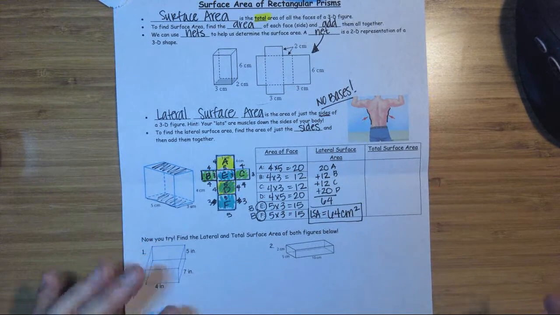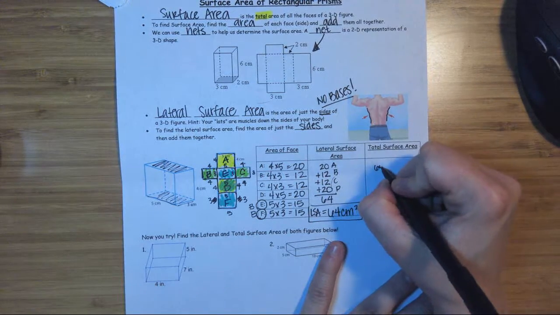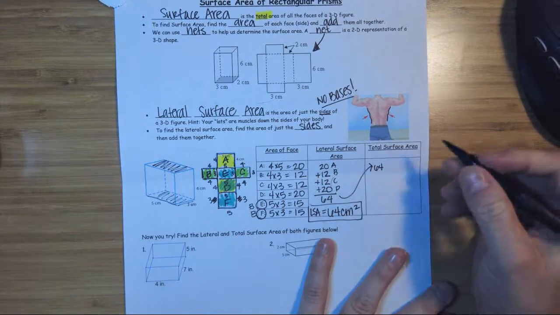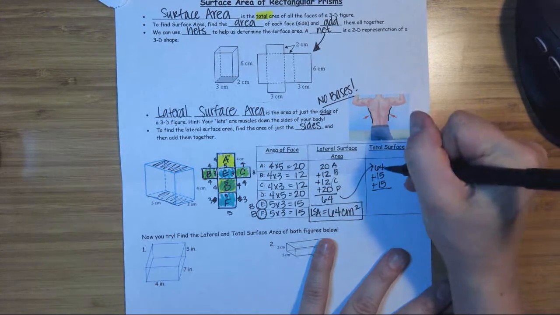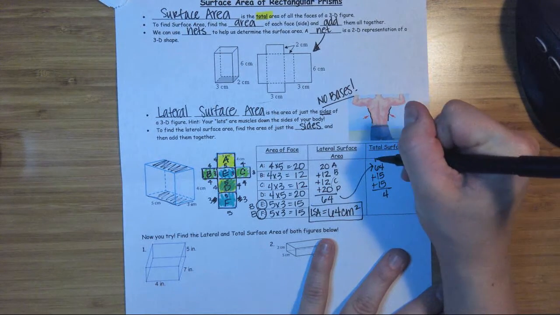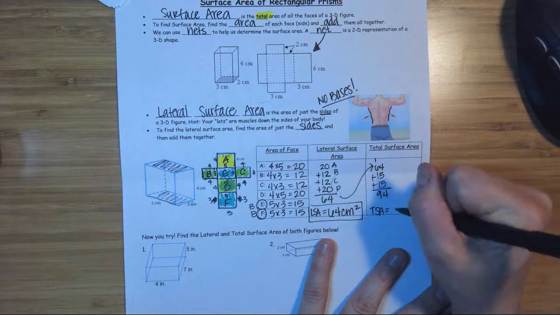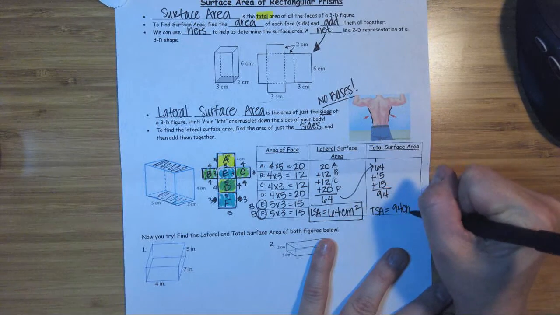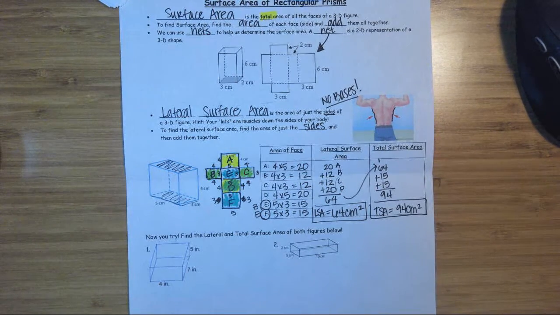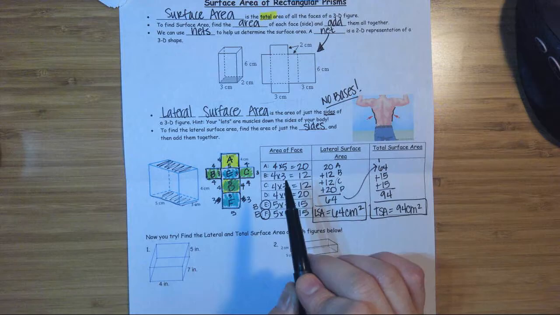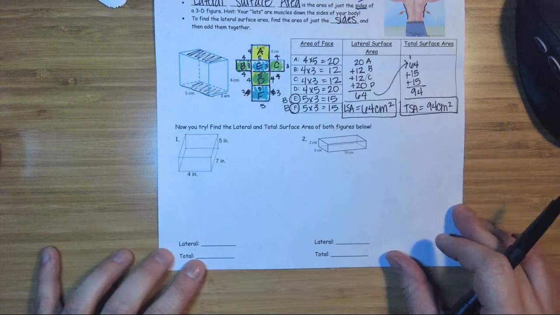Area is always squared. The total surface area would be the lateral plus the bases. So I'm going to take that 64. And I'm going to add the 2 bases, so 15 and 15. So that would be 10, 14, that would be 7, 8, 9. So the total surface area would be 94 centimeters squared. Okay? So remember, lateral is just the sides. Total is the sides plus the bases. It's everything.